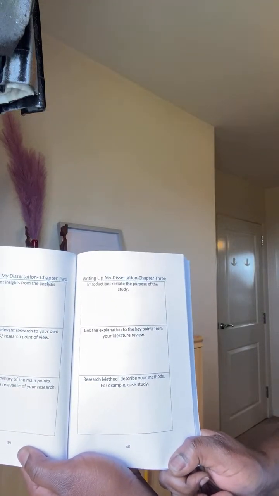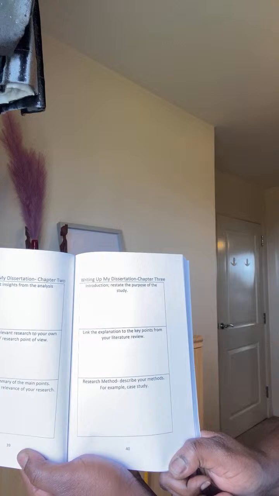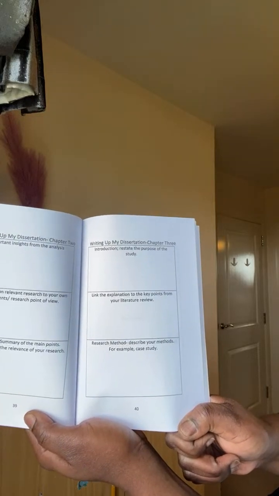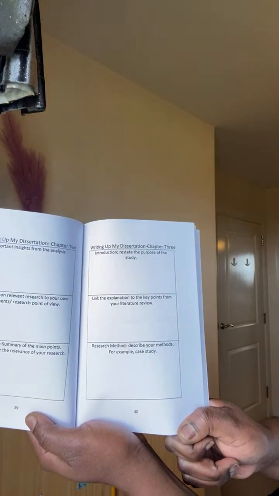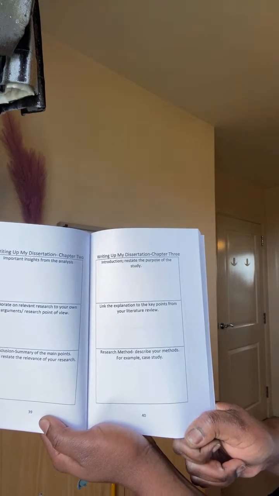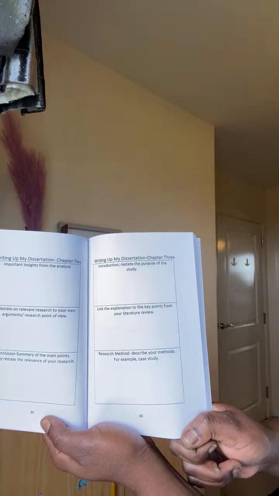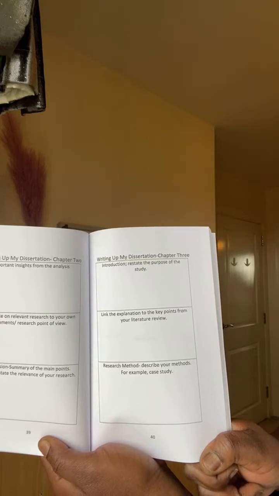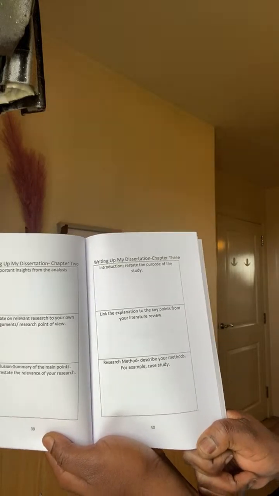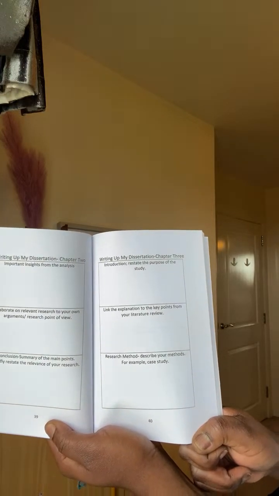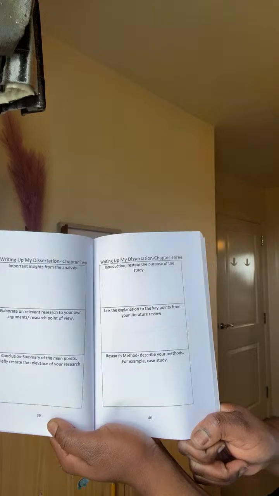Number 3, chapter 3 of your dissertation, you also need to explain the key points from your literature review. Now, guys, moving on, you need to discuss and describe your research method. So if you did a case study, if it was interview, whatever you did, you need to explain in your chapter 3. So remember, we said at the beginning of chapter 3, you need to restate the research question, the purpose of your study, and you also explain the key points you got from your literature review before you move on to methods and methodology.